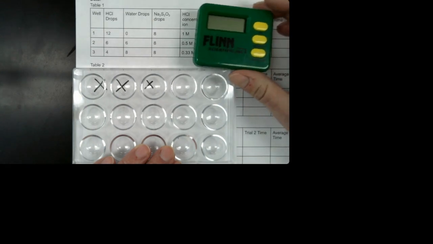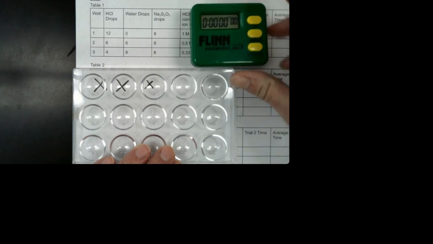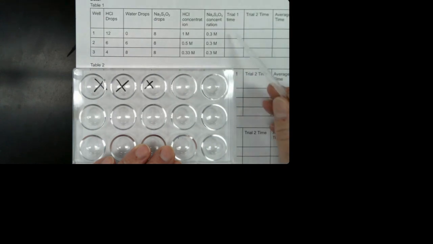And then I'm going to time this. I have this timer, and we're going to report how long it takes this reaction to happen. The reaction starts when I move the hydrochloric acid into well 1. The reaction ends when I can't see the X anymore. So once the X is gone, the reaction is over, and I'll write down the time. So let's go ahead and start.